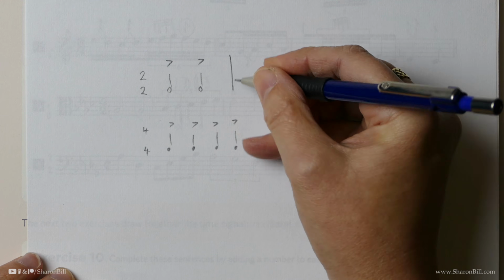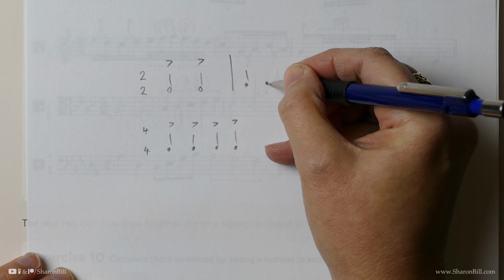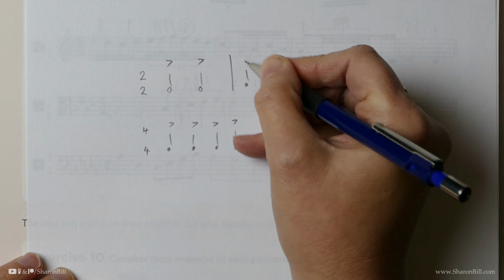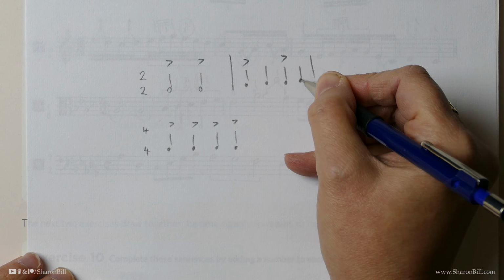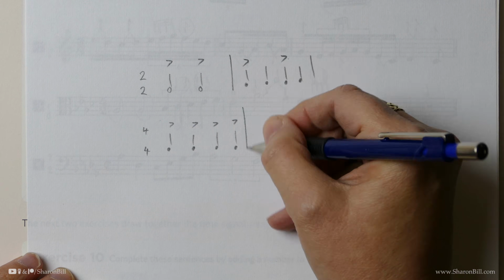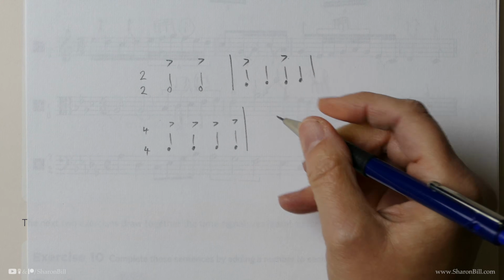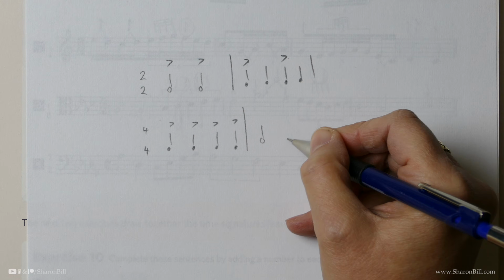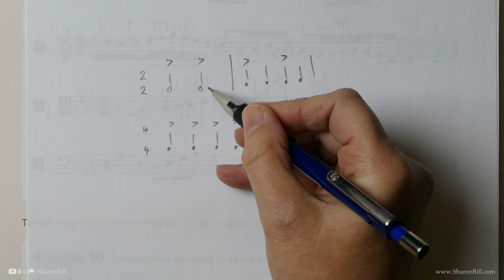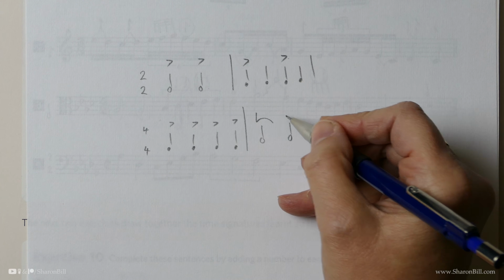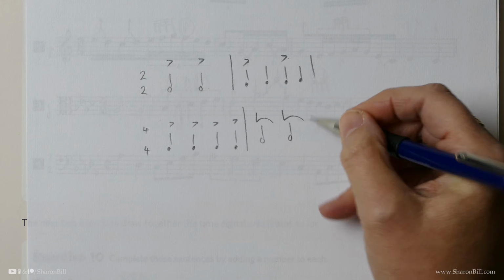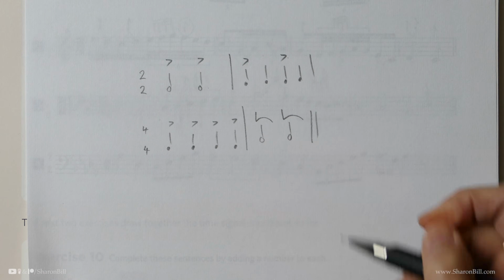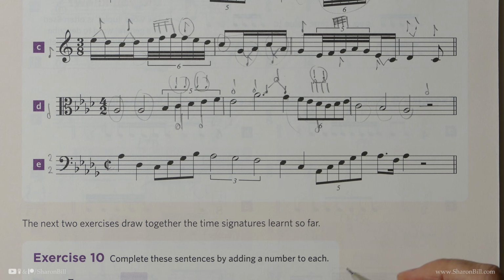So if we had 4 crotchets in minim time, we'd count it 1 and 2, and there'd be 2 accents, sort of 2 beats as it were. And here, if there were 2 minims, instead of counting 1, 2, you'd count 1, 2, 3, 4. So it's a very different musical effect, but for mathematical purposes it does work out the same.